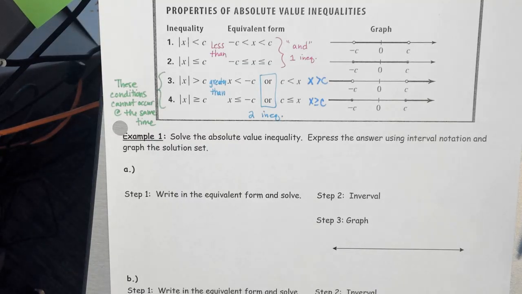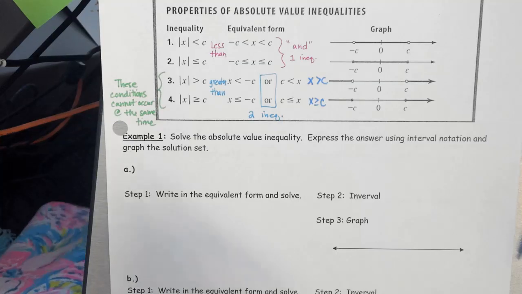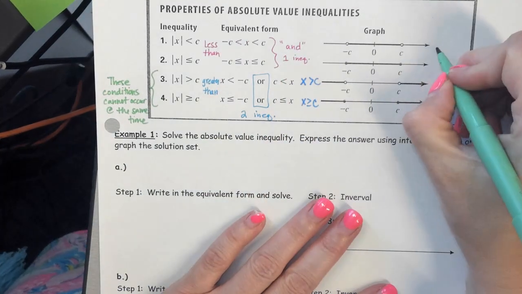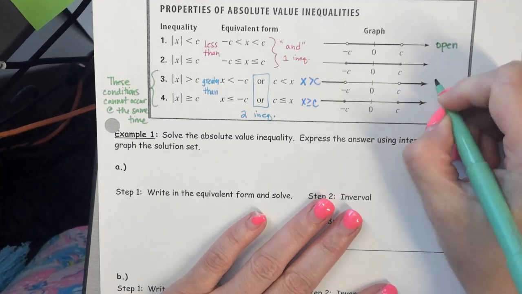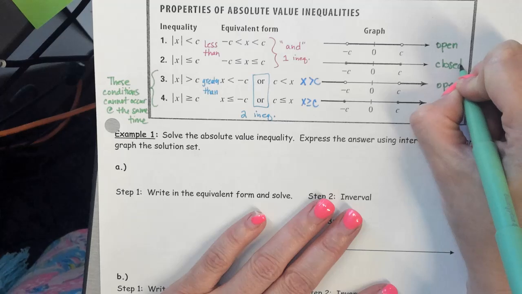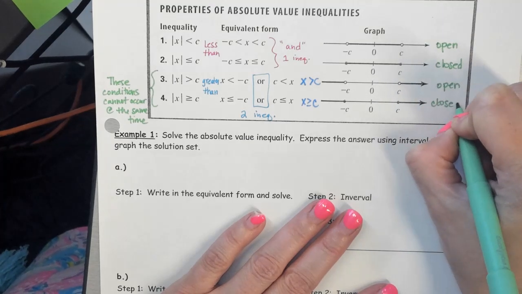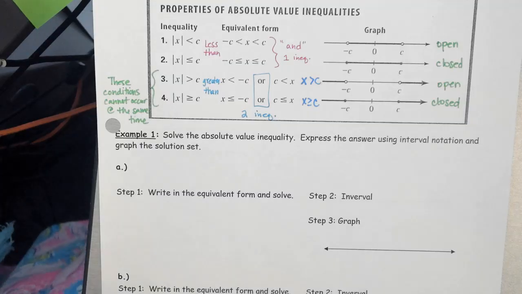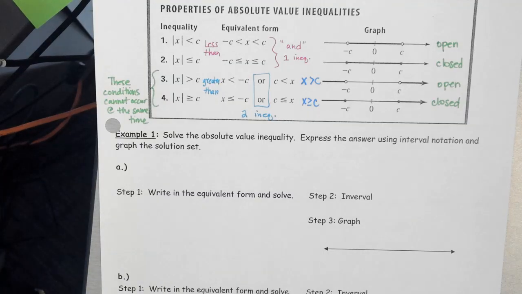Okay, and then we just have to remember that if you have a less than or a greater than situation, when you're going to graph those, you're going to have open circles. And if you have an equal to situation, that's when they're going to be closed. I believe that's something we have memorized by now, so you just need to double check that when you are doing these on your own.